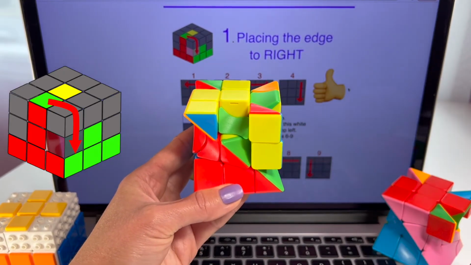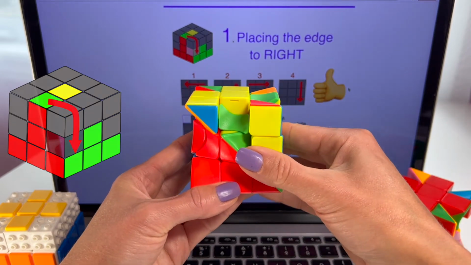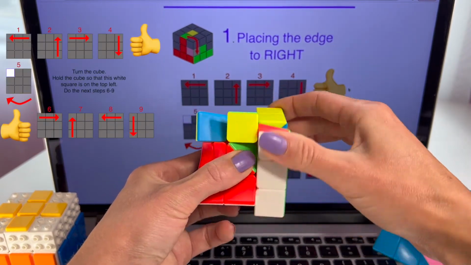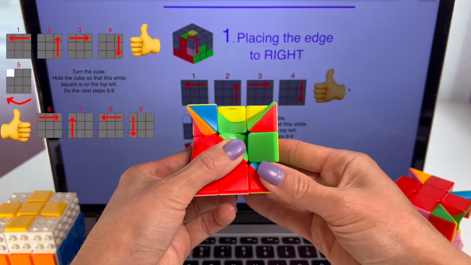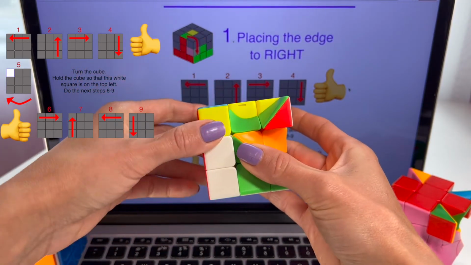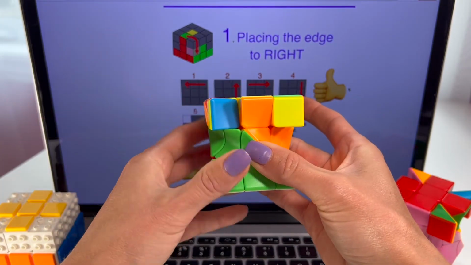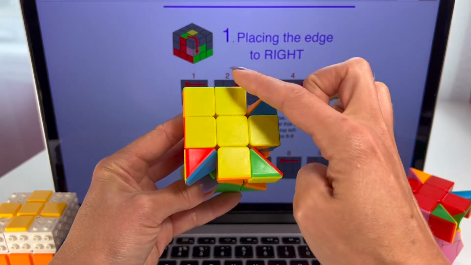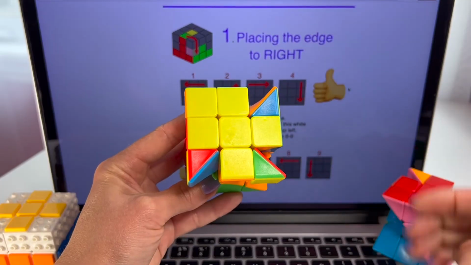We should apply the algorithm, placing the edge to the right. 1, 2, 3, 4. Turn the cube and look at the white corner. 6, 7, 8, 9. Now we have fixed our problem and we have the yellow cross on the top layer.